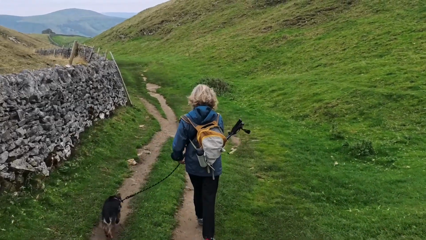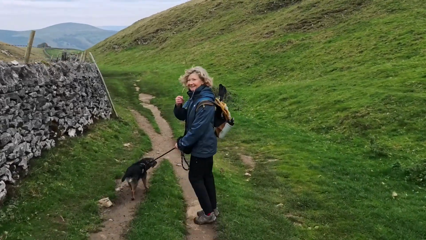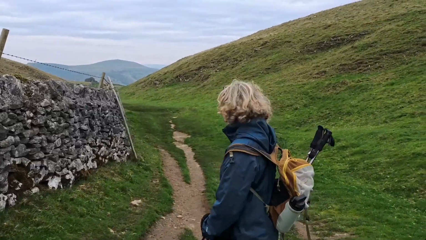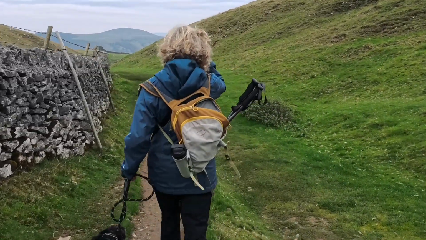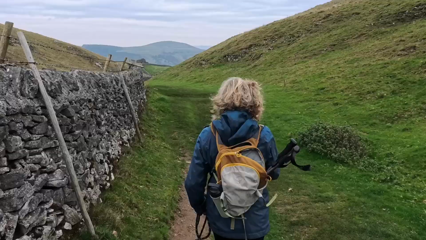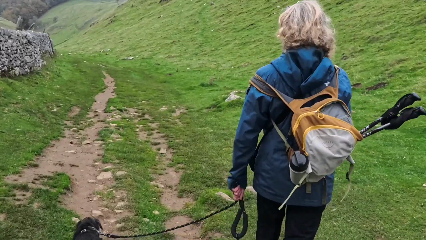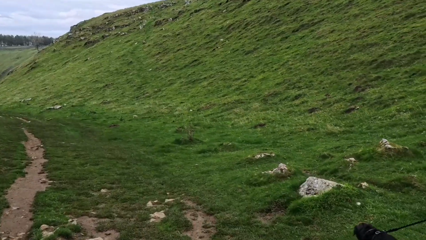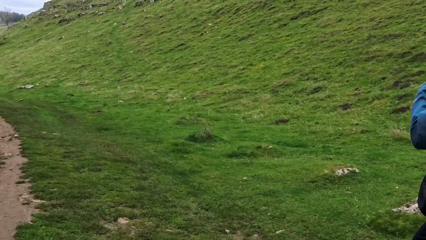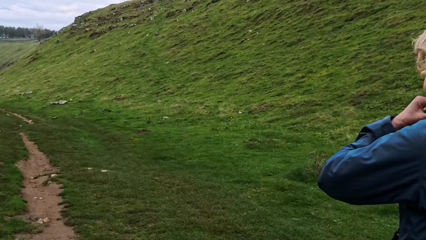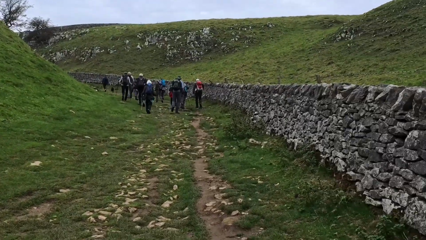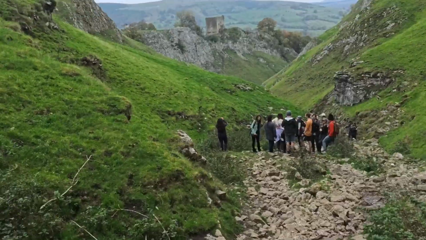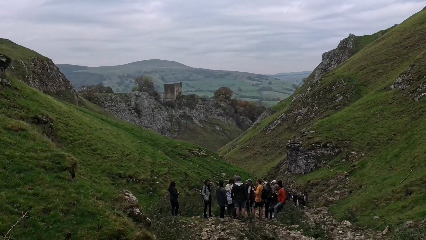I didn't really look at the full description of the walk before I decided on it, so we'll find out what Cavedale is. I'm feeling like, okay, just driven 2.5 hours to go for a walk in the countryside, and it feels like we're getting off the tube station or something.